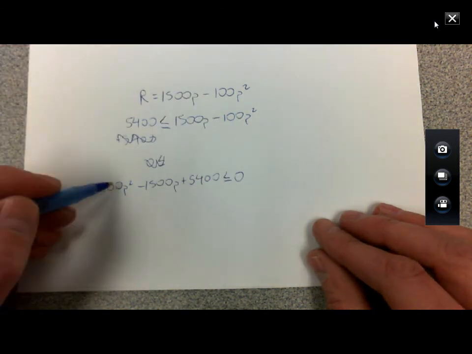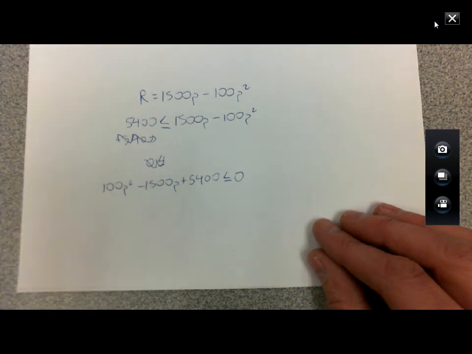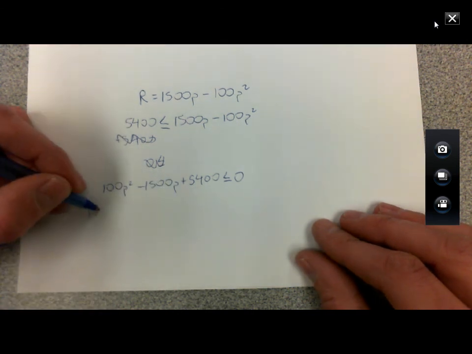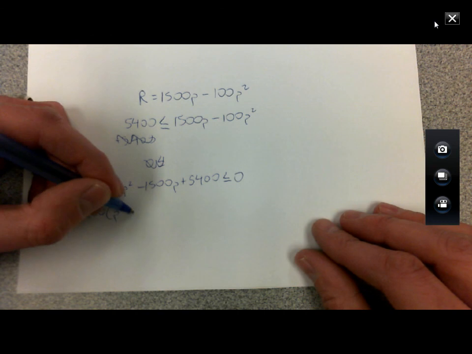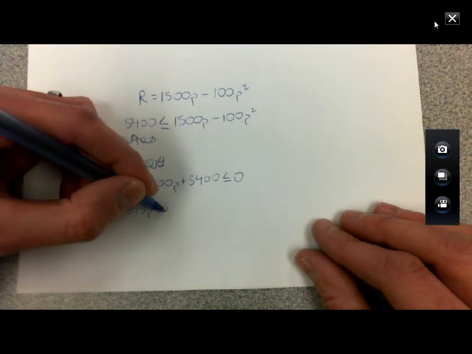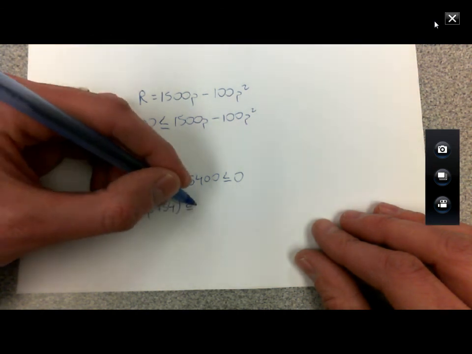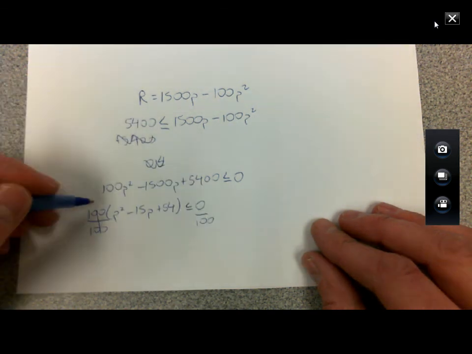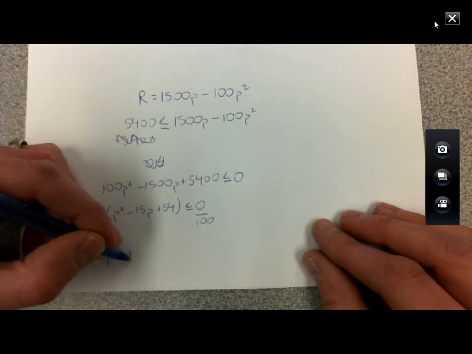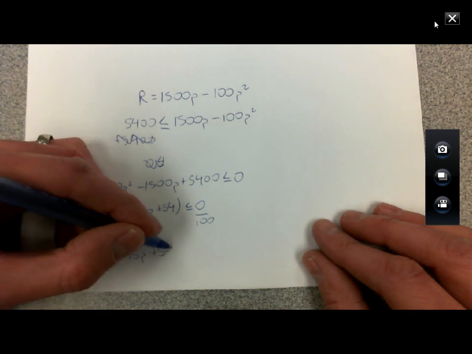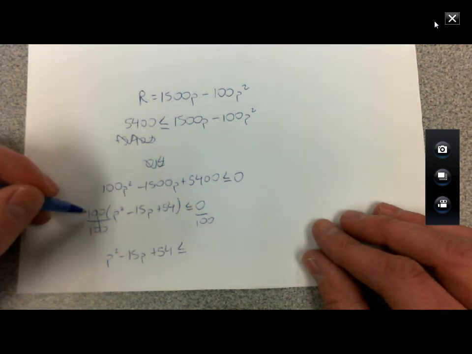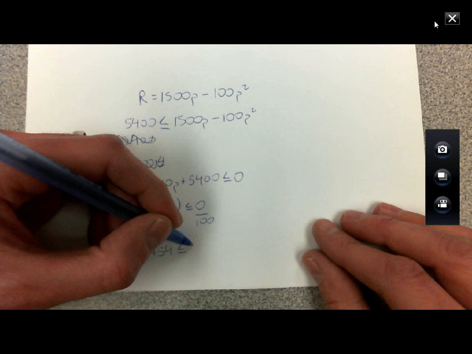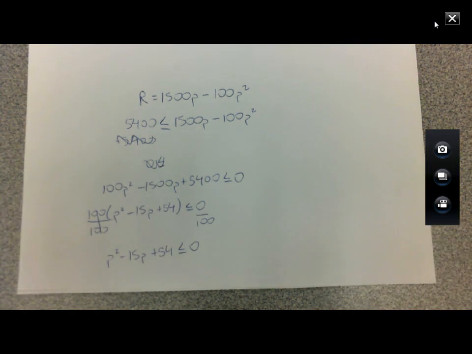I do notice that they all have a common factor of 100. So I'm going to factor out 100. It's a little bit easier. I'll divide away that 100, and it becomes 1. And I did not divide by a negative, so I don't have to worry about flipping that sign. Okay. Now I need to try and factor it.